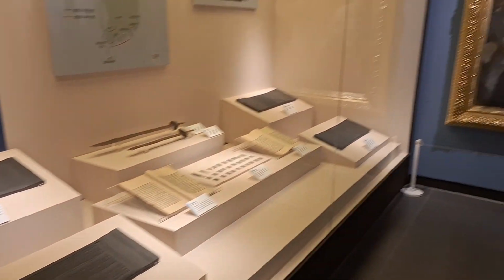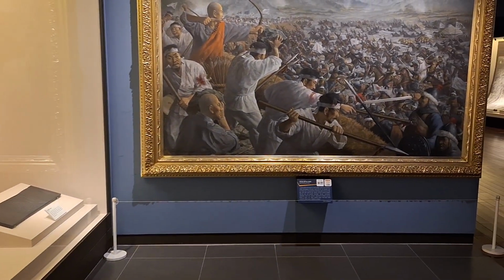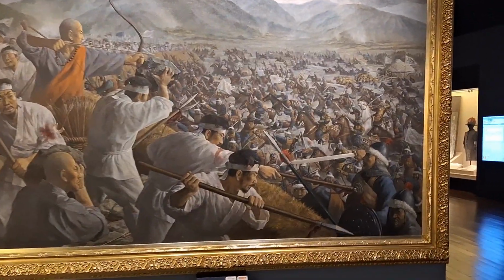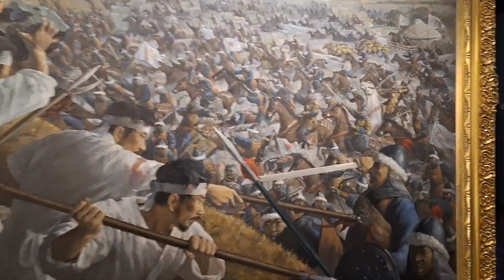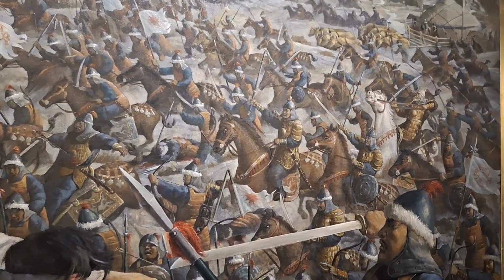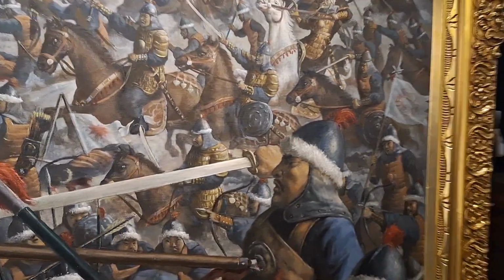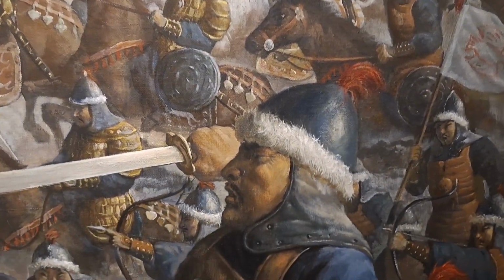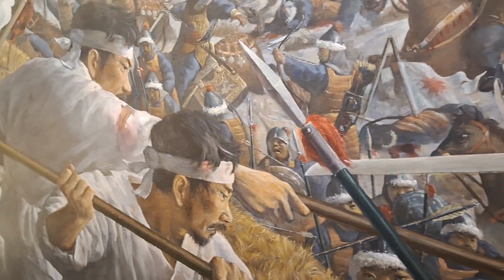And so this is from that time period, and you can see this is the artwork from that time period. It's called the Battle of Cheon Fortress, and there are some detailed drawings of Mongol warriors against the native Korean warriors.